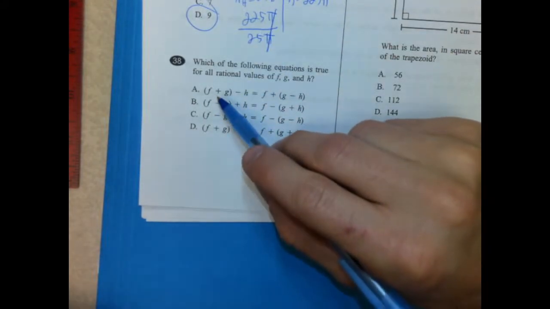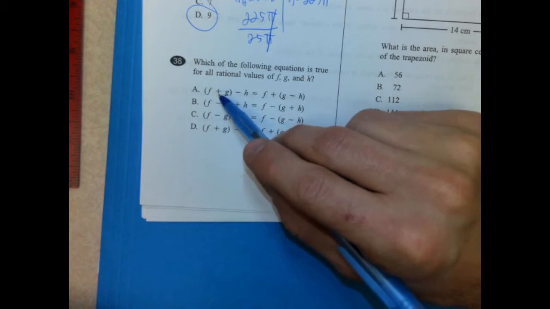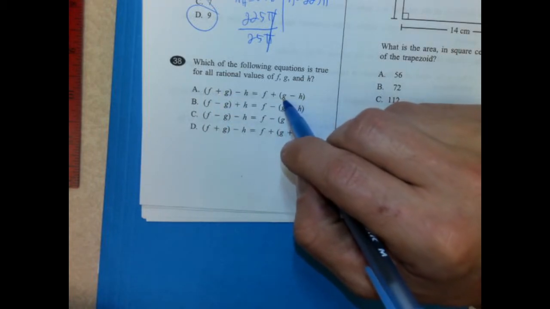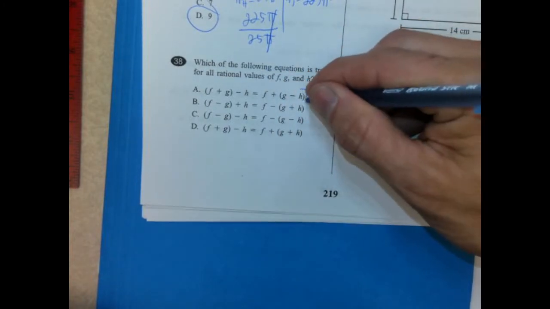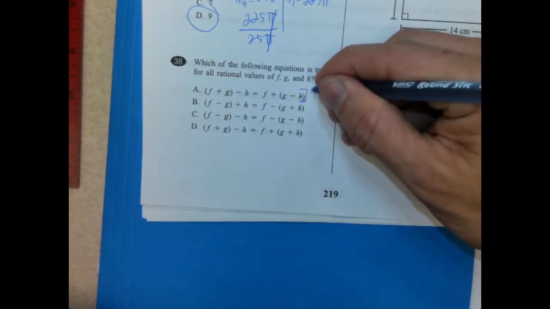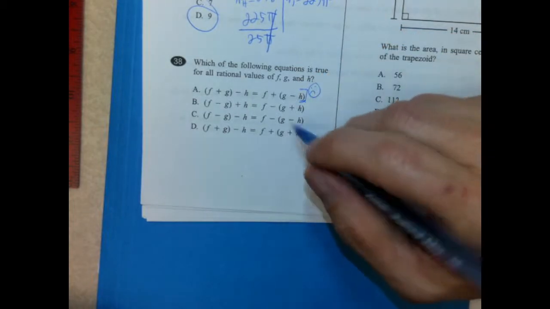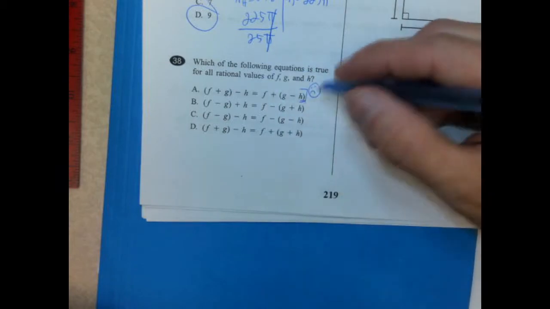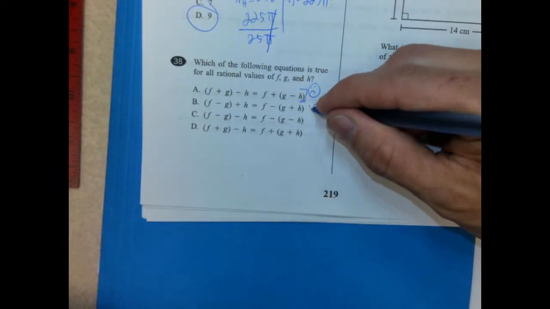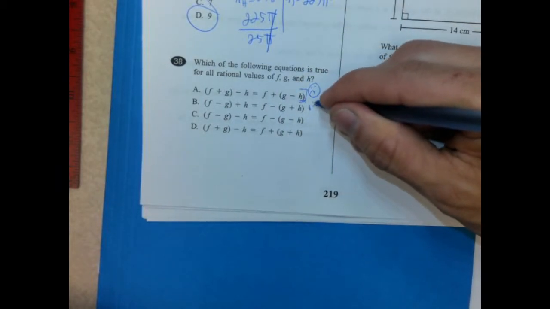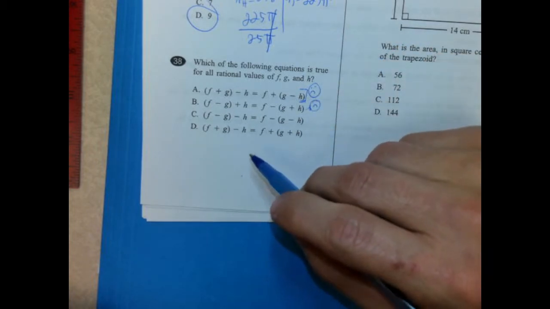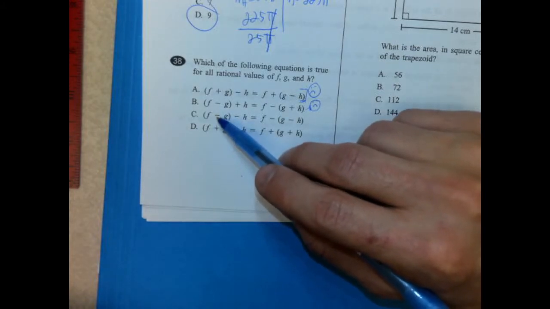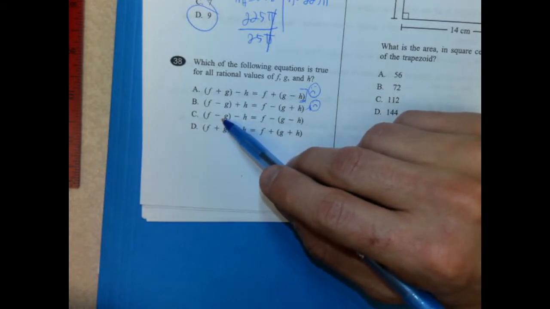So all rational values. So f plus g minus h. So if you add these first, would that be different if you subtract these? We'll check that one, but that's looking questionable. Put a frowny face on it, we don't think it's right. Subtract these and add. Add these, then subtract. Yeah, I don't know how I feel about that one either. Ooh. Check that one. So here, we're subtracting these and then subtracting that.